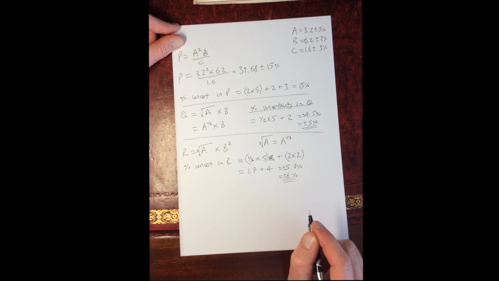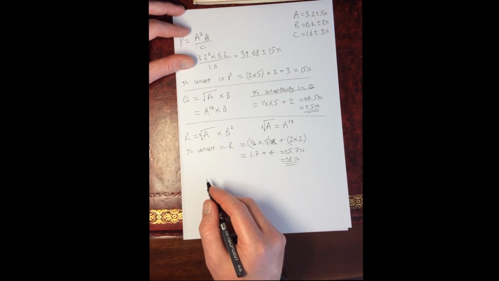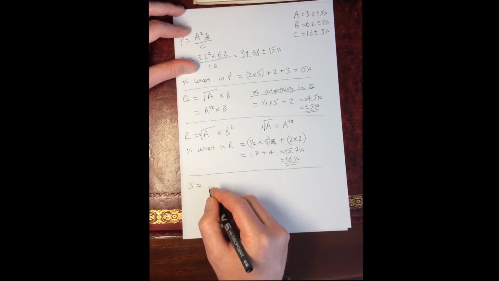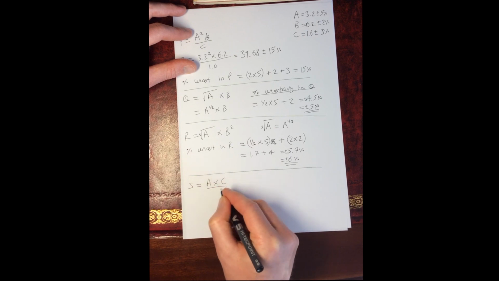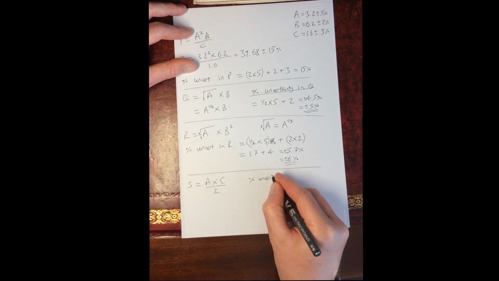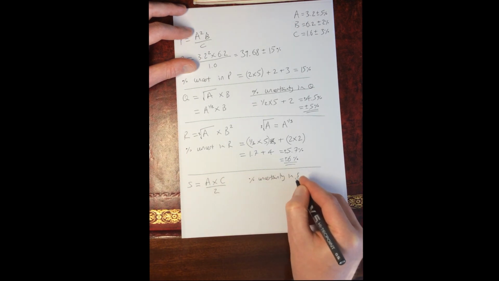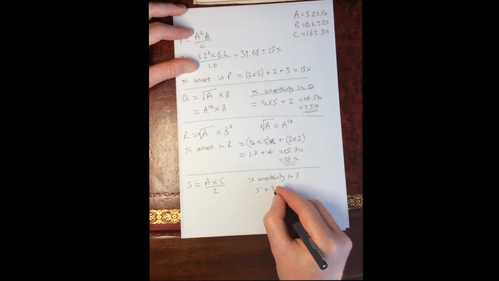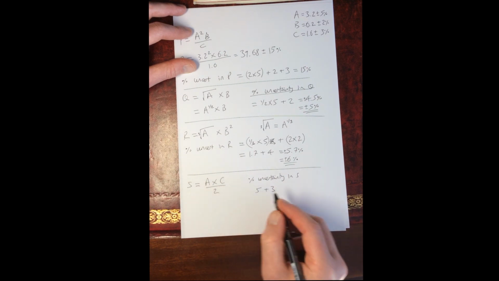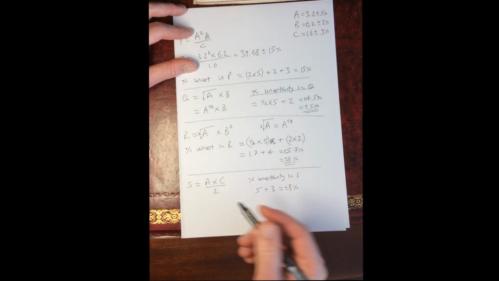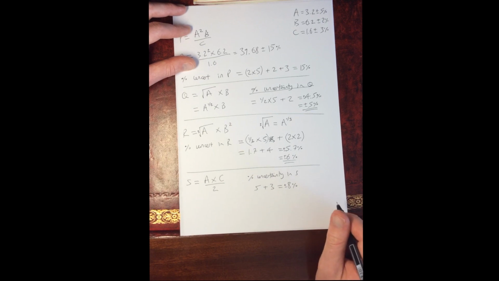Now, the next thing to think about then is what if we come up with something like this? Let's say we got some value S, and it's equal to A multiplied by C over 2. Now in this case, the percentage uncertainty in S is just going to be equal to 5 plus 3, okay, because the percentage uncertainty in A is 5, percentage uncertainty in C is 3. And that's it, it's just 8%. The 2 is just a number, there's no uncertainty in that, so it has no effect.